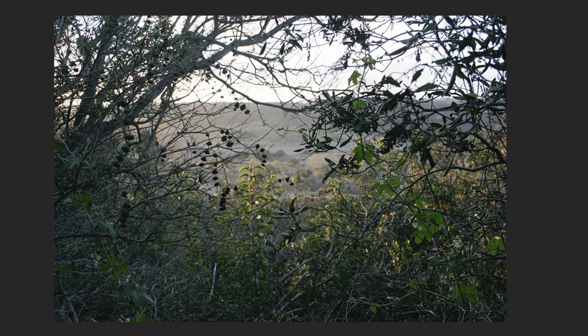I'll bet this is at almost the same spot. And here we have a minimal depth of field, this time looking through the bushes into the sunlight on the meadows and the fields beyond.